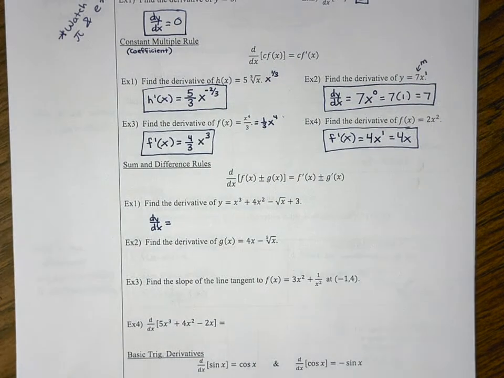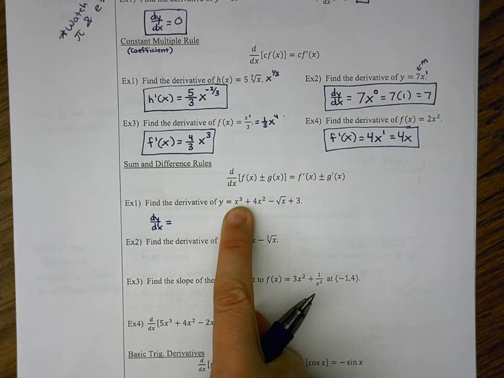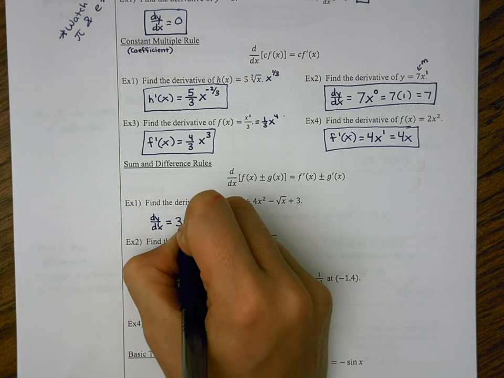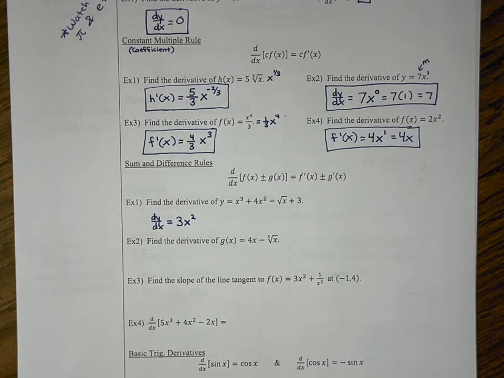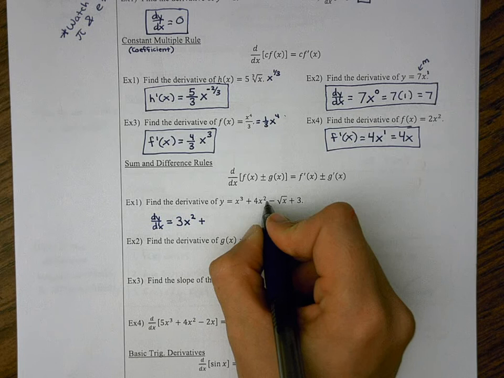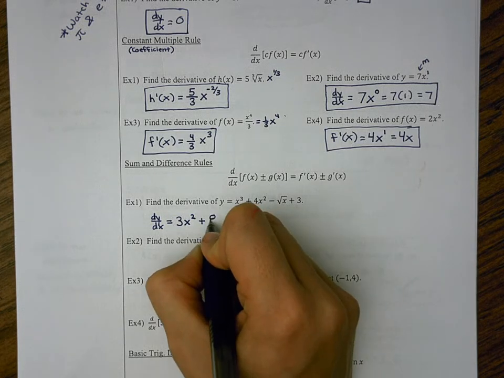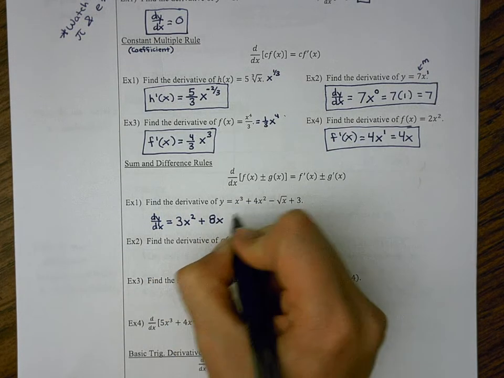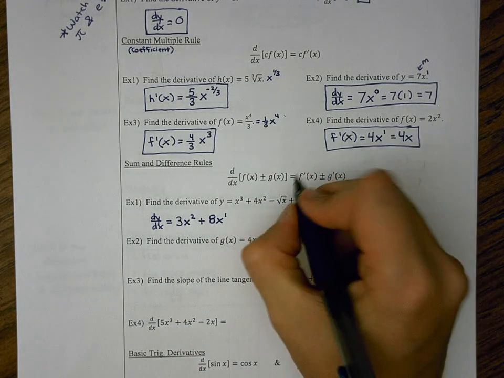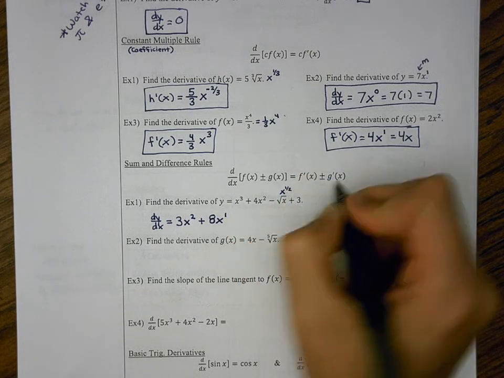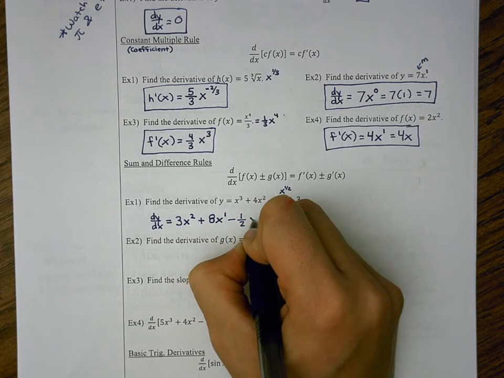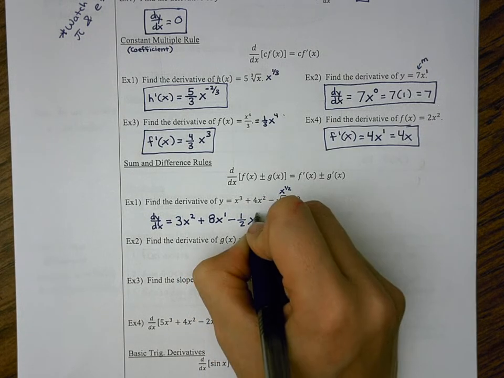Okay, x cubed, we've got power rule. So bring my exponent down in front, leave my base alone, subtract 1 from my exponent. And then plus, 4 is a coefficient, so it's going to hang out. Bring my 2 down in front, 2 times 4 is 8. Leave the base alone, subtract 1 from the exponent. This is x to the 1/2, because of that root. So bring the exponent down in front, leave the base alone, subtract 1 from the exponent. 1/2 minus 1 is negative 1/2.